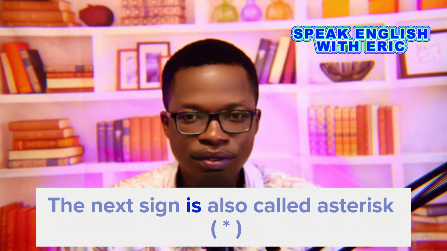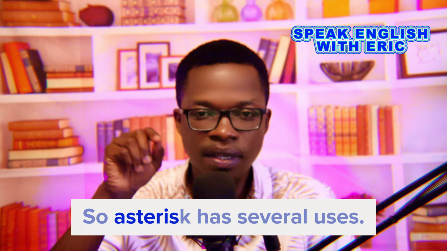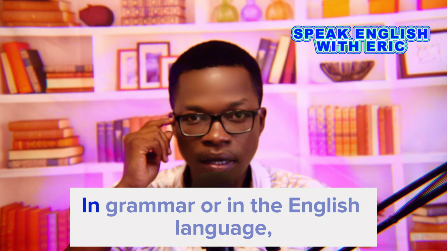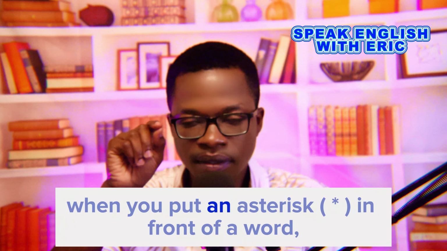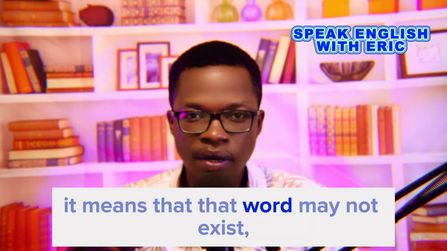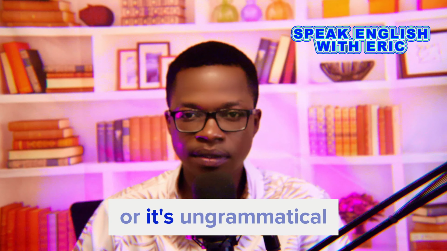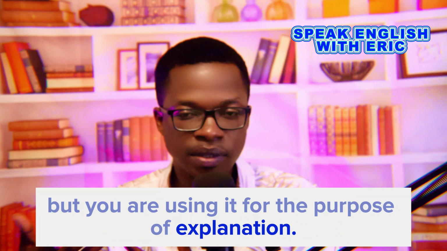The next sign is called asterisk. So asterisk has several uses. In grammar or in the English language, when you put an asterisk in front of a word, it means that the word may not exist or it's ungrammatical, but you are using it for the purpose of explanation.